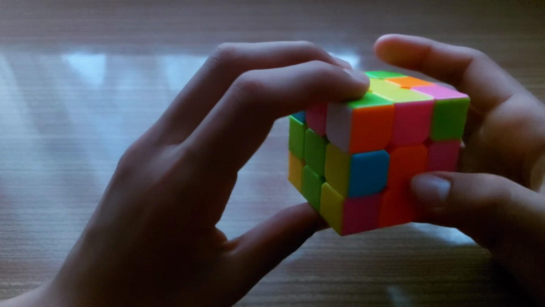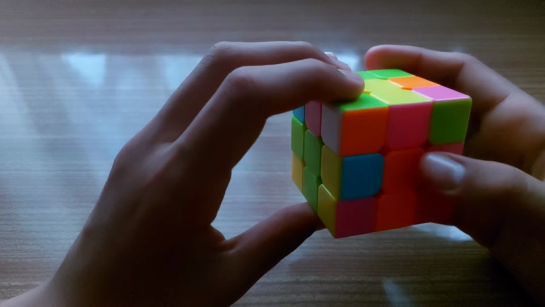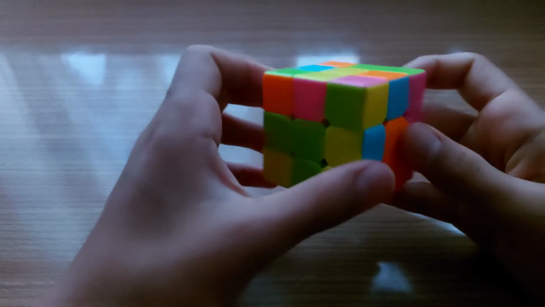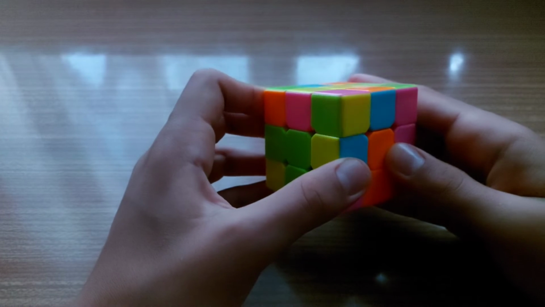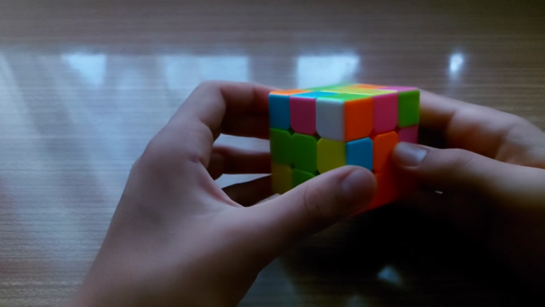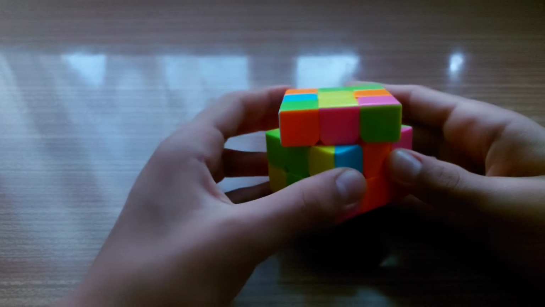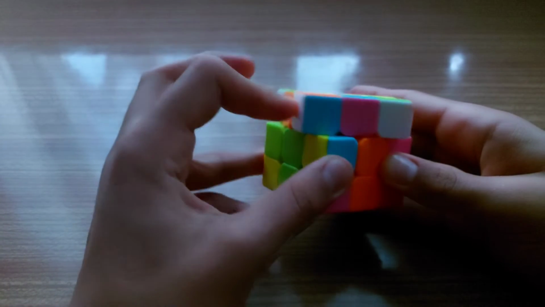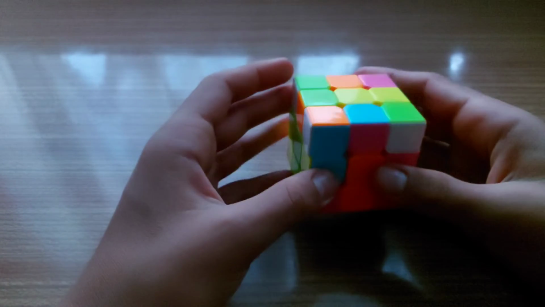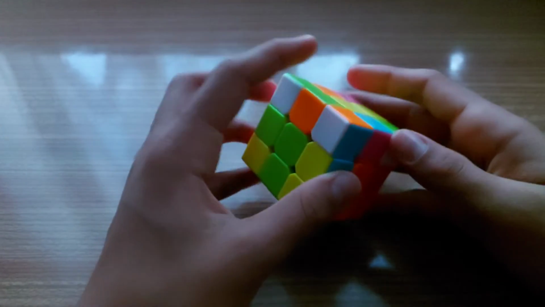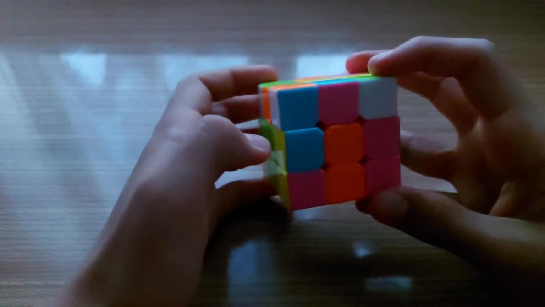And from here, what we're going to do is turn it one place in one direction. So let's just make sure you can see them both. If it was turned this way, you wouldn't be able to see the white face. But if it was turned this way, you'd still be able to see the white face. So what we're going to do from now is check the colours on the top. This is green on the top, and this is green on the top, so that's good.